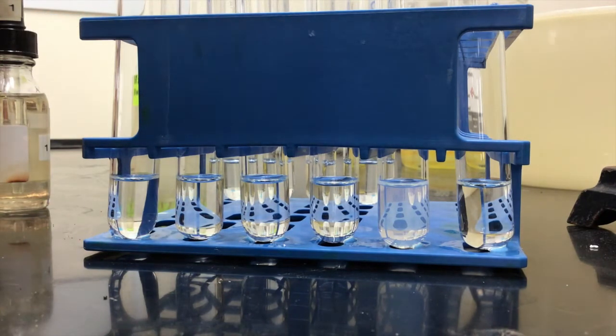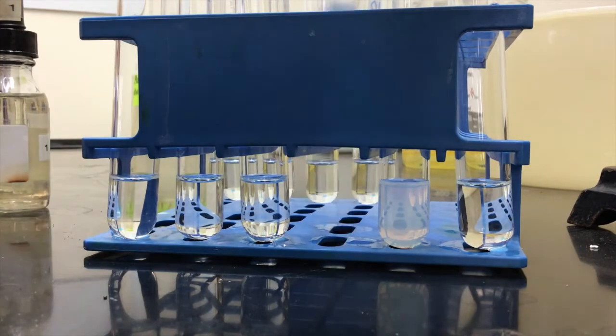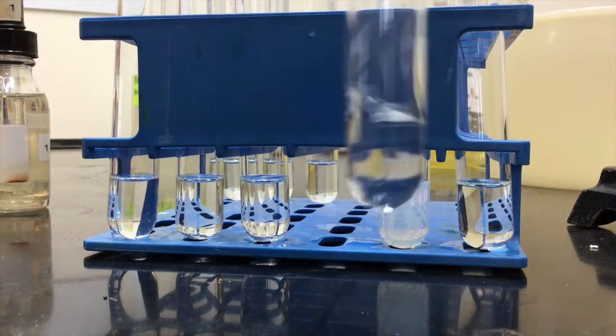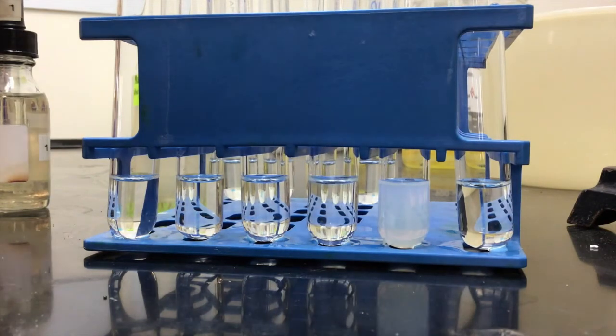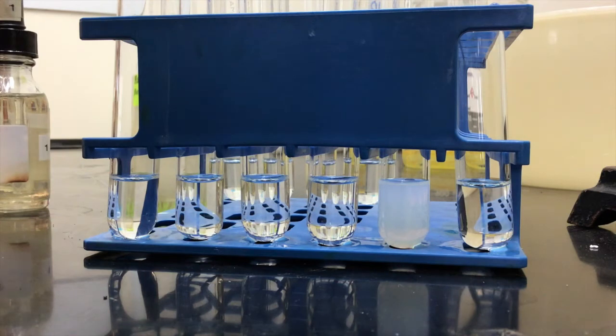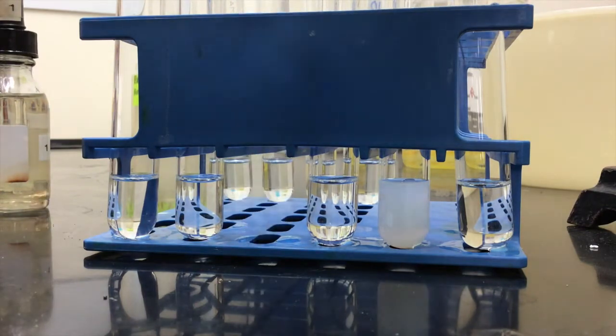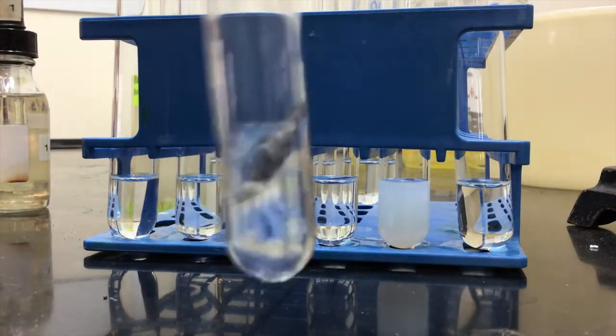Now number 3 is 1-chlorobutane. 1, 2, 3, 4 or so. There it is. 1-bromobutane for number 4. Shaky shake.